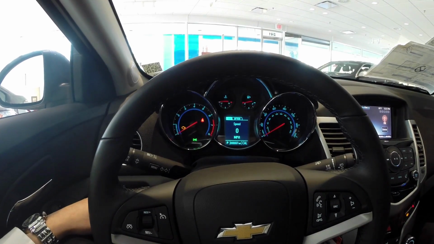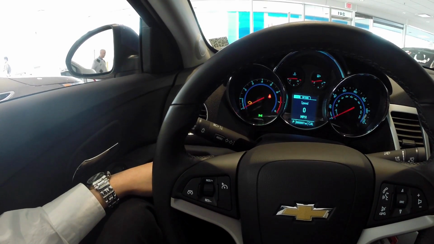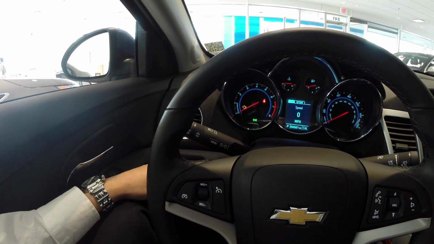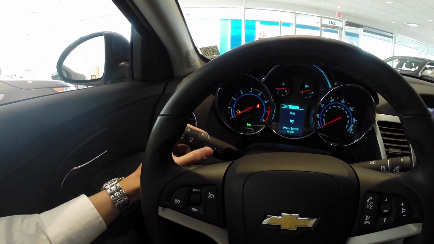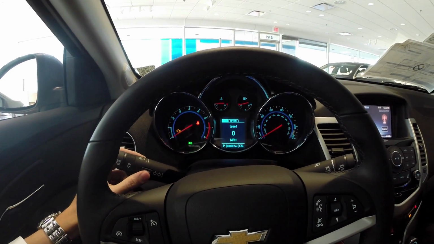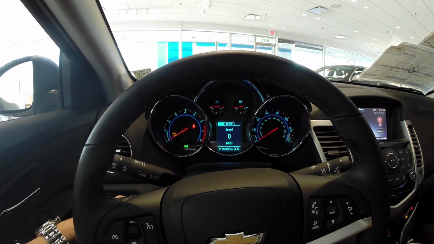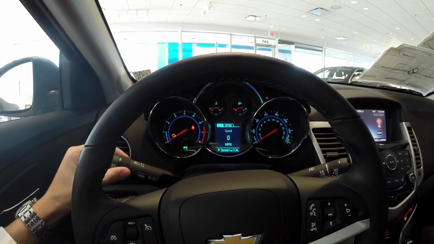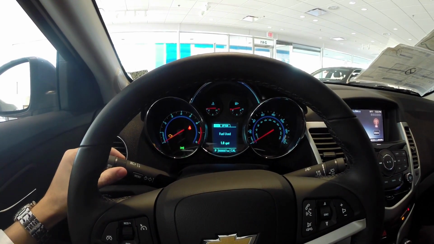Now if we look at our turn signal on the left side, we'll see that there's the menu button, which is going to flip from trip to option. Now as far as scrolling through something, what we're going to want to do is twist the end of our turn signal. And then we're going to see that's going to change the display that we're on.